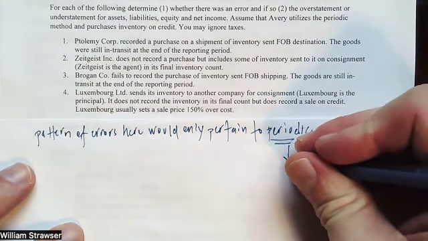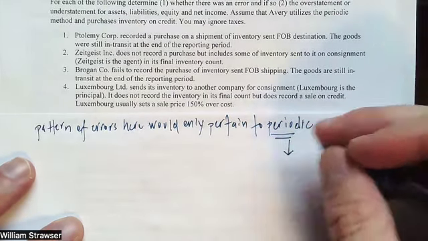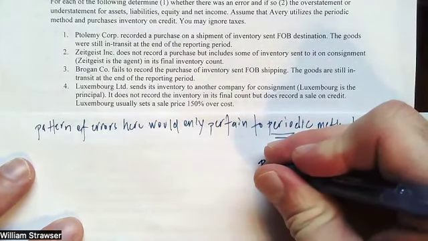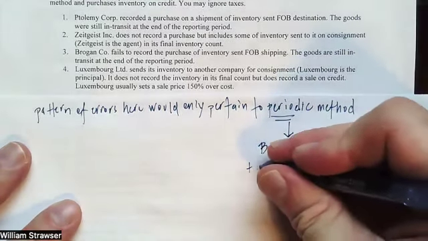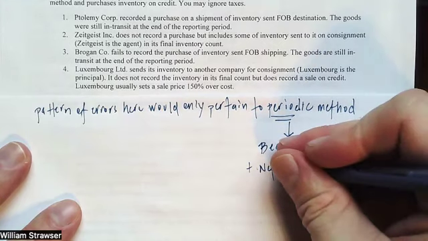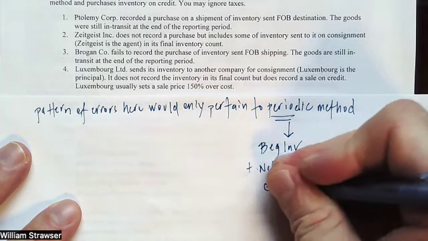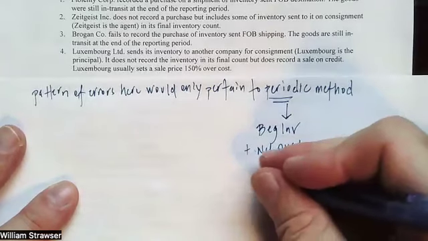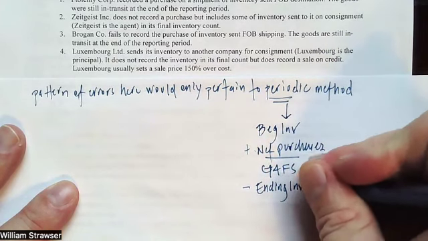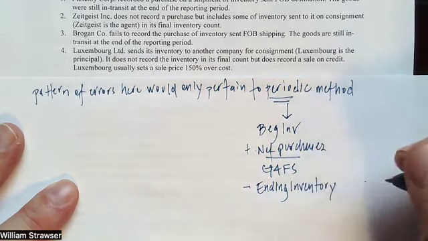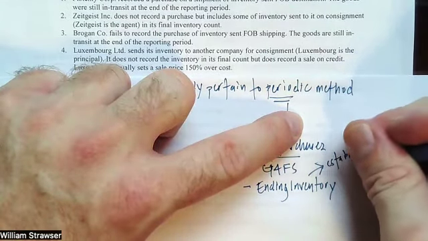So when I'm looking at this under the periodic method, what's going to be very paramount to understanding how to figure out these error problems is knowing this periodic system inventory equation, where we have the beginning inventory, we have net purchases, that gives me goods available for sale. And from that, I subtract my ending inventory. And remember, under the periodic method, this is really established through a physical count of inventory.